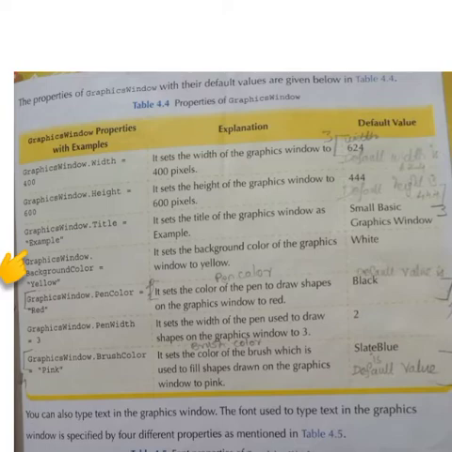The default value is A Small Basic Graphics Window. The fourth one is graphicsWindow.backgroundColor = yellow. If you want to set the background color, you can use this property. Here I mentioned yellow, but instead of yellow you can use any color. If you don't mention any color here, the default value is white only.